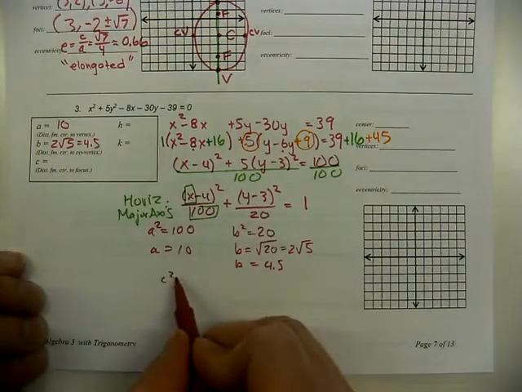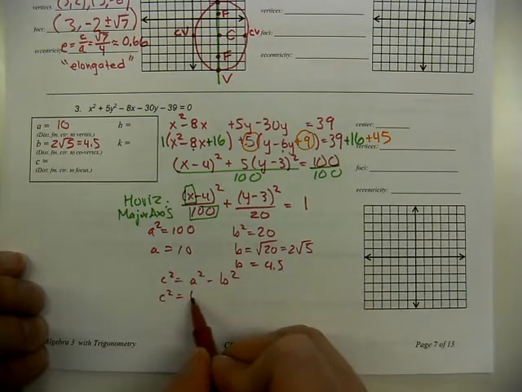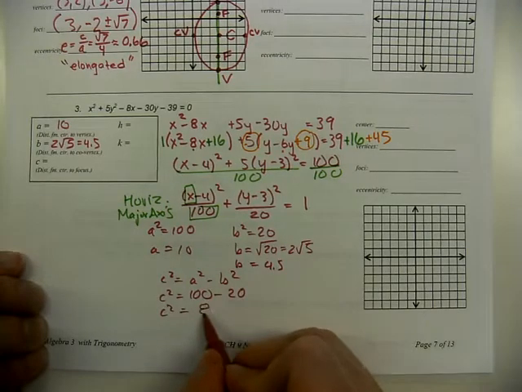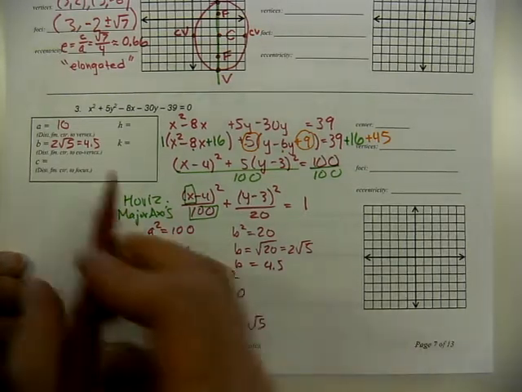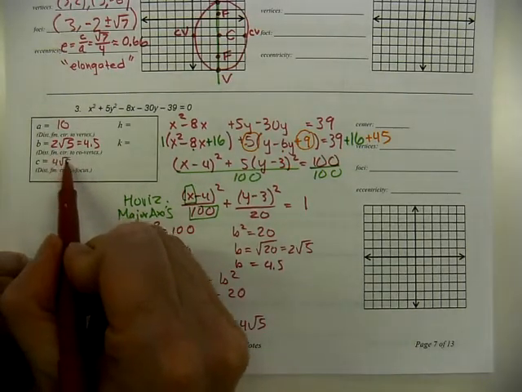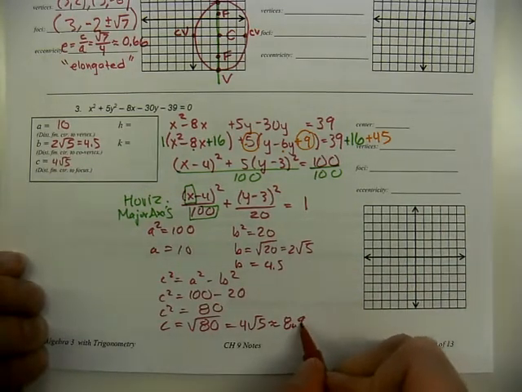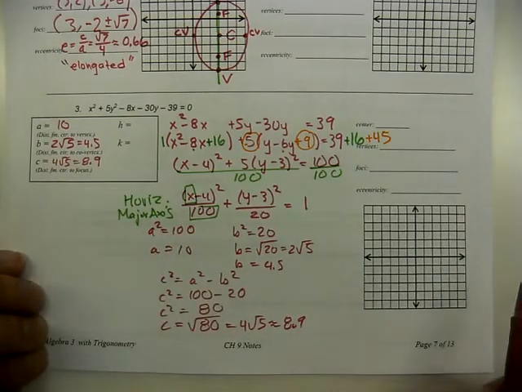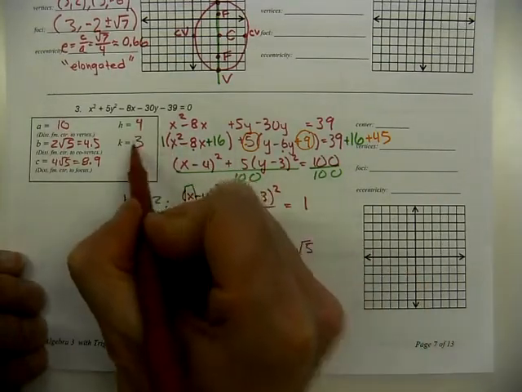And now for the c. So c squared equals a squared minus b squared. So that'll be 100 minus the 20. So our c is root 80. That'll factor to 16 times 5, so that'll give us 4 root 5. And so its decimal value is about 8.9. Our center is at the h and the k, so we have a positive 4 and a positive 3.